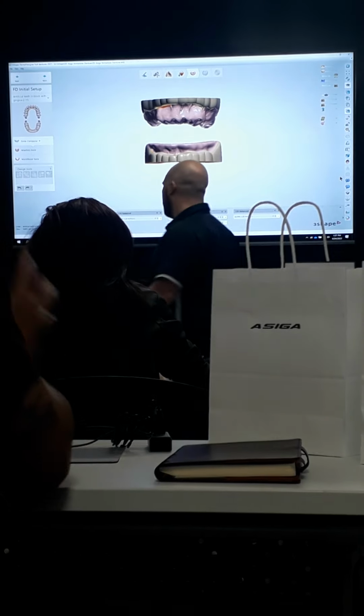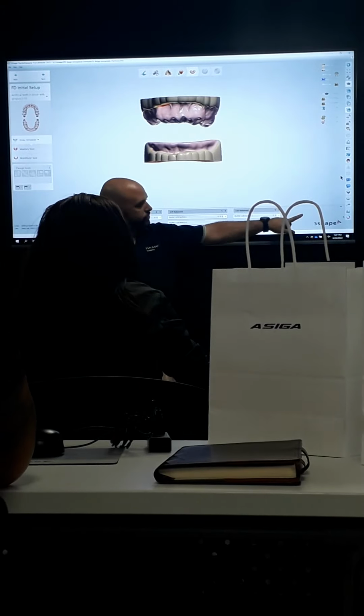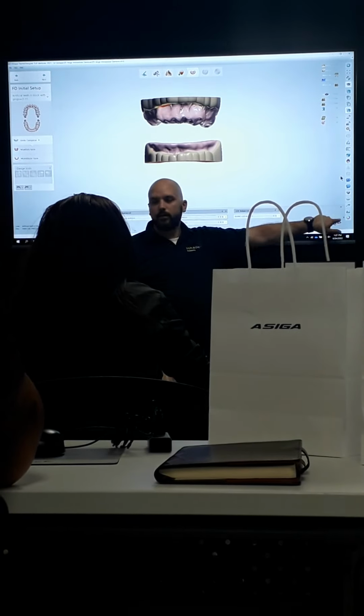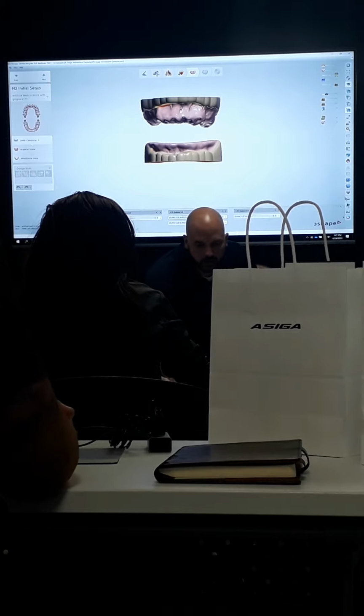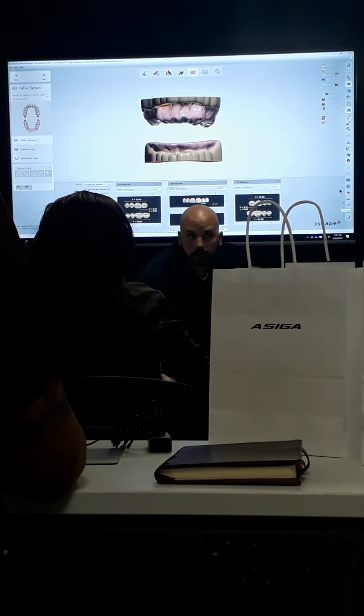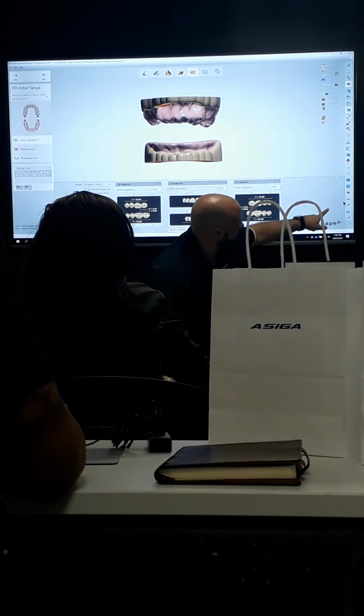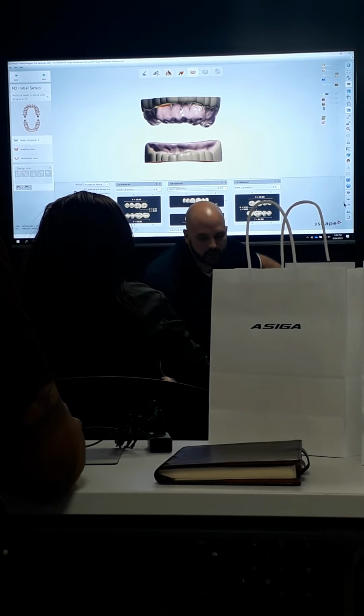So over here on the right side of your screen, this up arrow here will maximize or minimize the card view. So you can see that. And then the one here on the right will minimize or maximize the entire box.